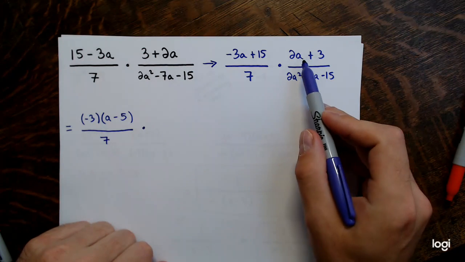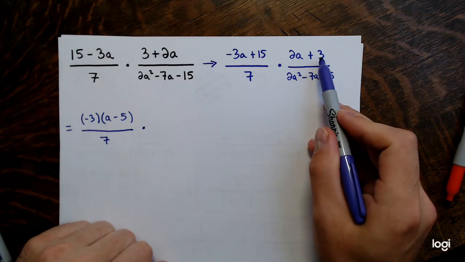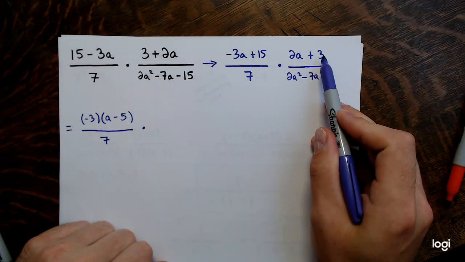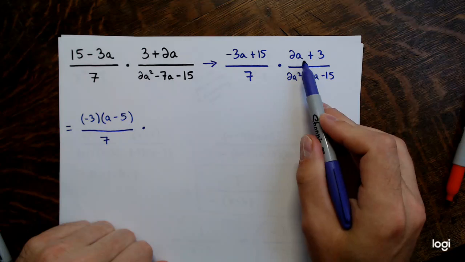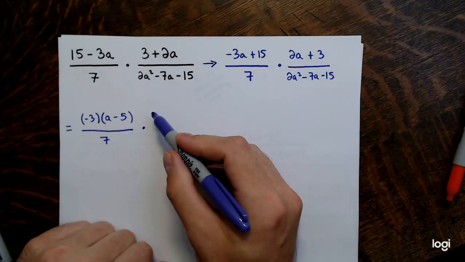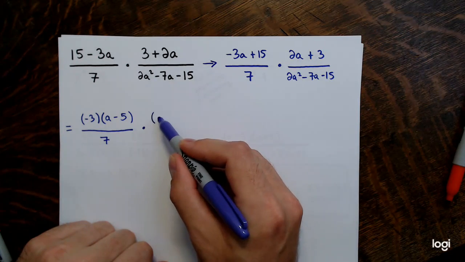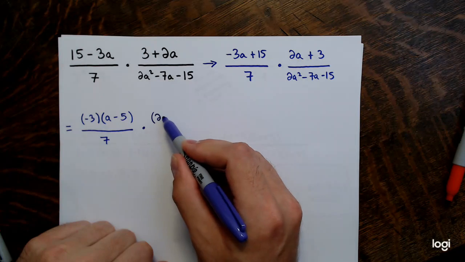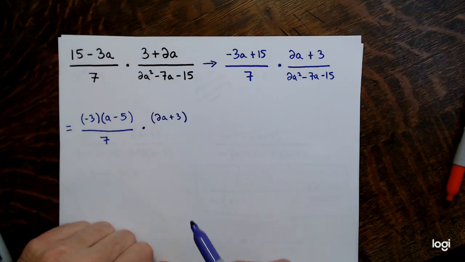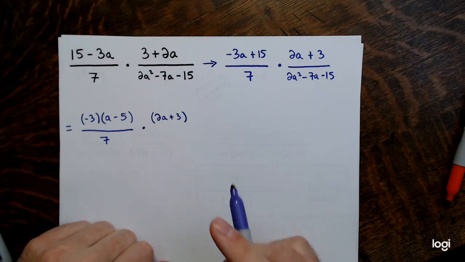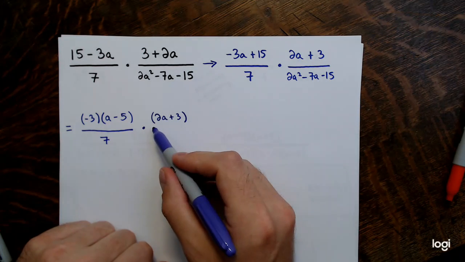Times, now this numerator, 2a plus 3, the greatest common factor is 1, the lead coefficient's positive, so I'm not pulling out -1 or anything like that. This is it. That's as factored as it gets, and again, to indicate that that whole numerator is all one factor, I'm going to put it in parentheses. All right, so 2a plus 3, that's the only factor of that numerator.